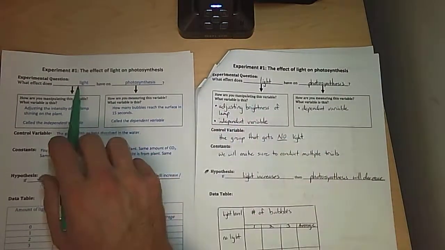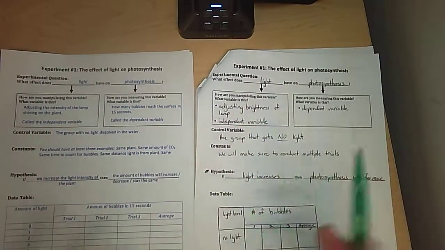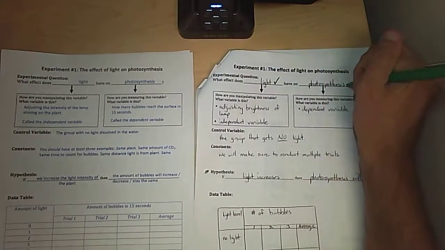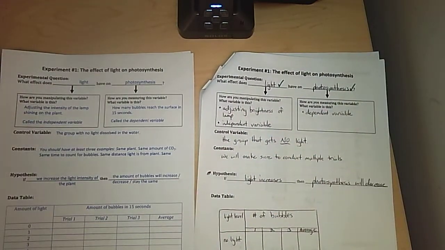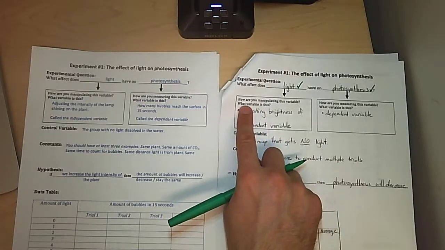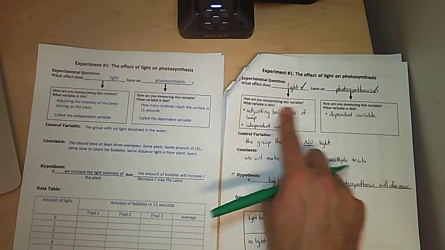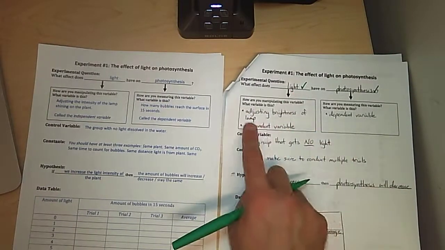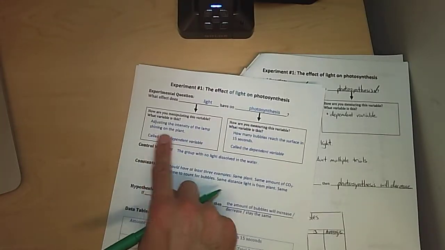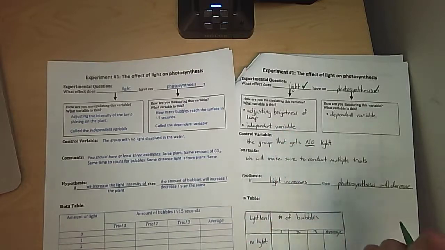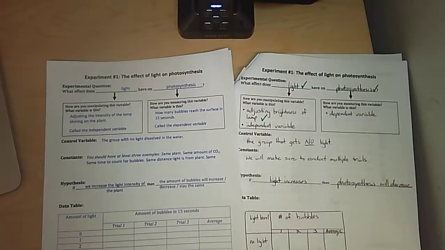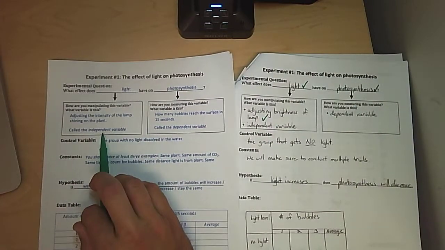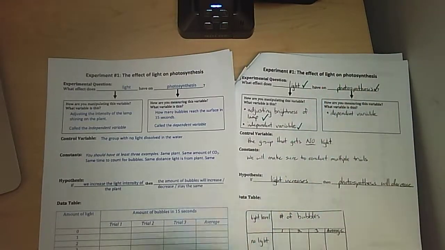All right, so for instance, I'm going to look here. What effect does light have on photosynthesis? It looks like I have that. So if that's the case, give yourself some kudos. You had the question right. How are you manipulating this variable? Light in this instance, I say I'm adjusting the brightness of the lamp. Here it says adjusting the intensity of the lamp shining on the plant. It seems like for the most part that's the same. So awesome, I got that correct too. And this is my independent variable. So I'm off to a great start.